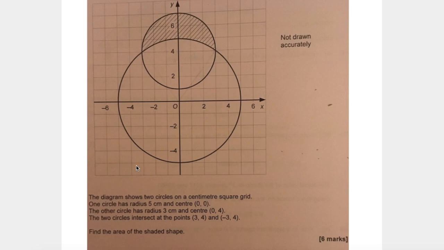Okay, so we have this big circle and this little circle above it, and then we need to find the area of this shaded shape here. So what makes this problem difficult? If it was just finding the area of the semicircle, it wouldn't be too much of a problem. But the thing that makes it difficult is finding the area of this segment in here.